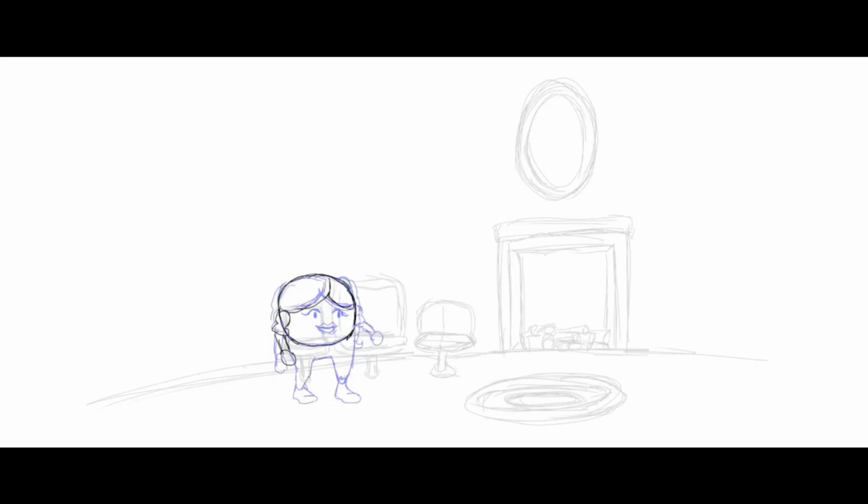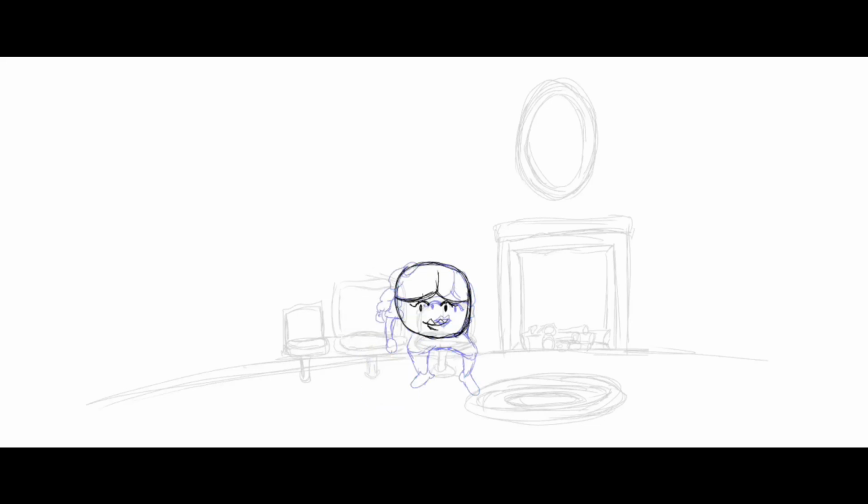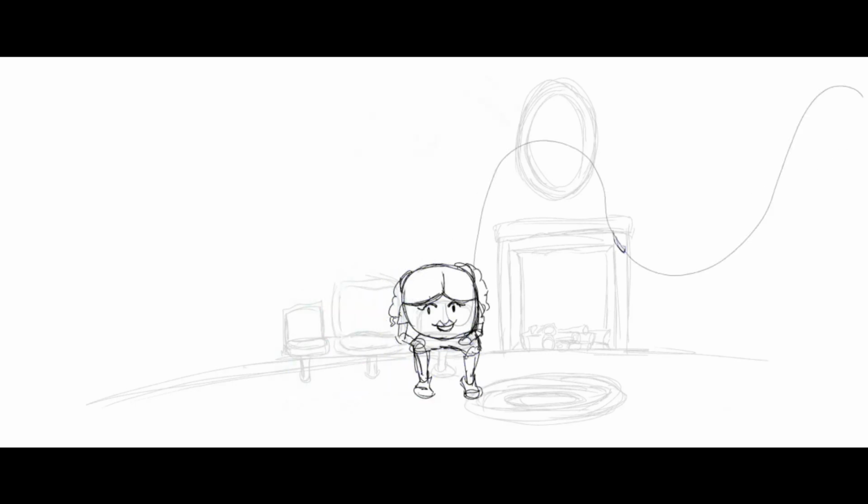So she's made up of circles. The arms and legs are cylinders. When you simplify the shapes, it's easy to just go through it. I've stilled the background and then I started animating her, because I'm not trying to keep reanimating the background. So I've done that in a separate layer.